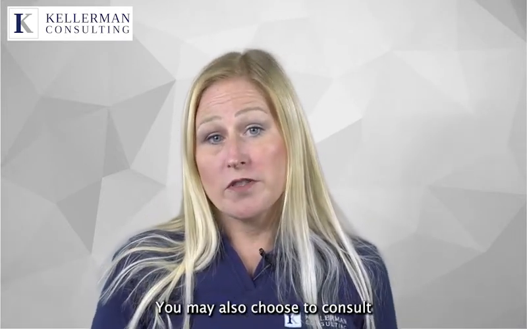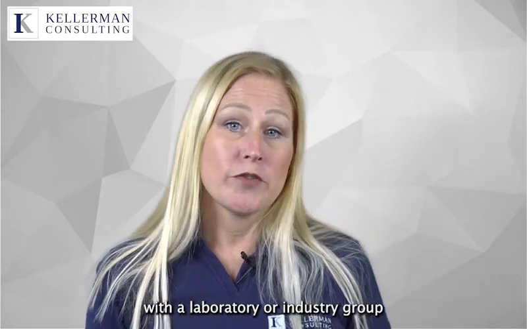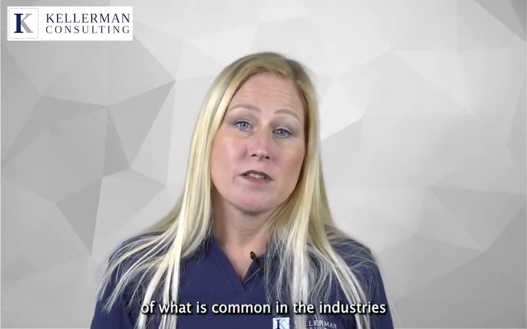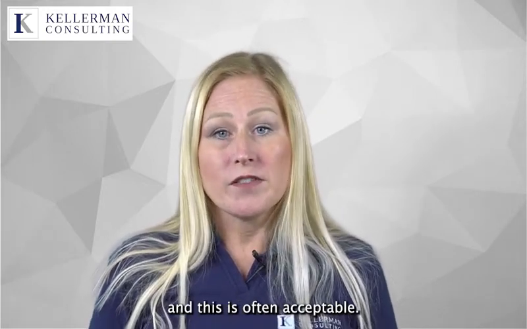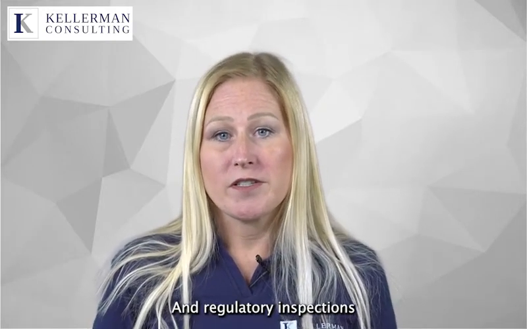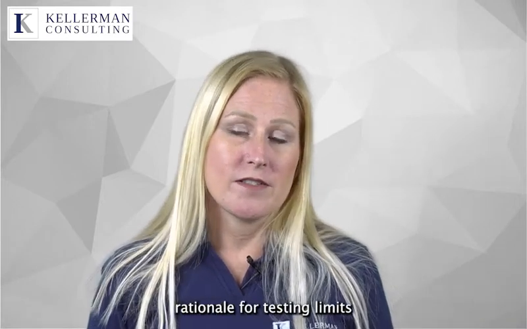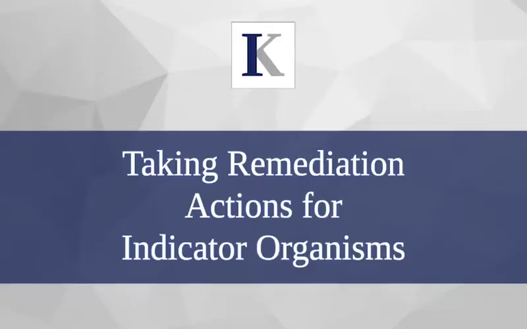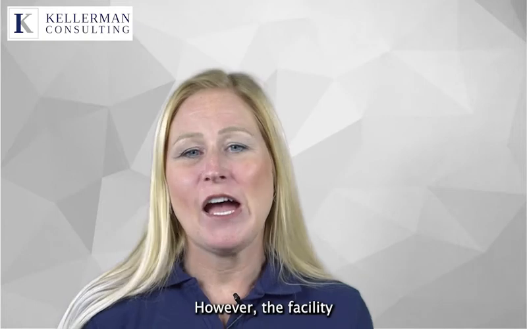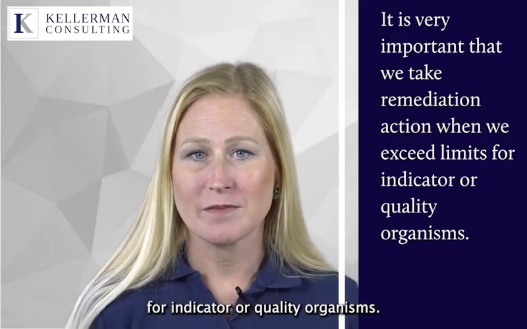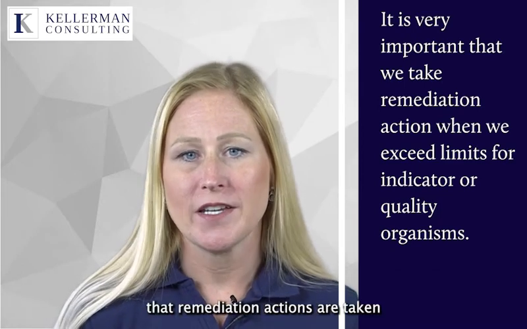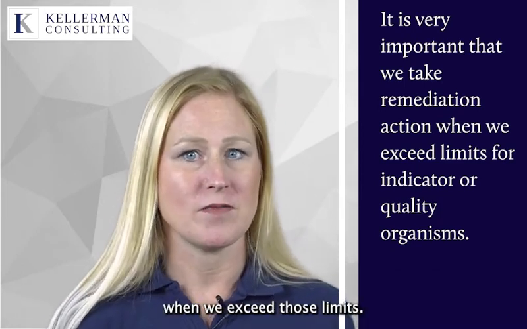You may also choose to consult with a laboratory or industry group to get a better sense of what is common in the industry the facility is in, and this is often acceptable in regulatory inspections and audits as a rationale for testing limits. However the facility chooses to set its limits for indicator or quality organisms, it is very important that remediation actions are taken when we exceed those limits.